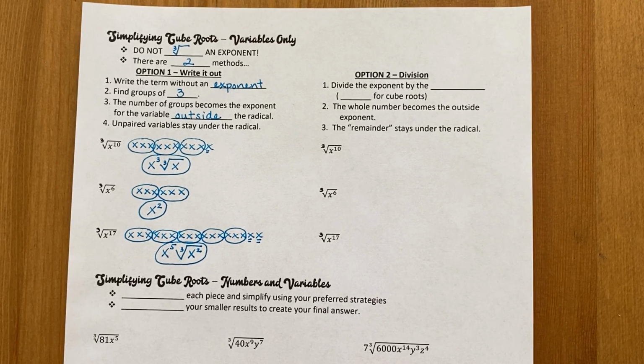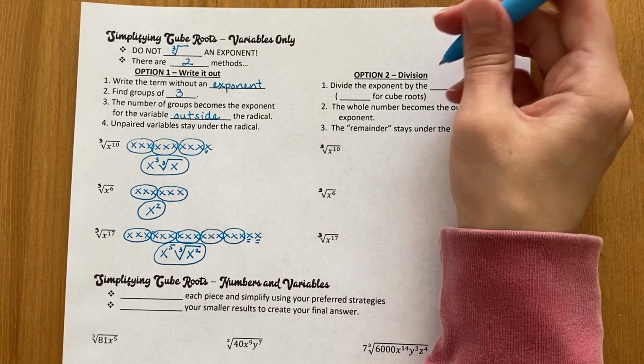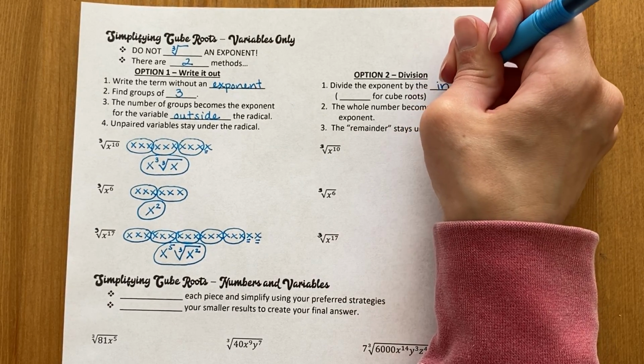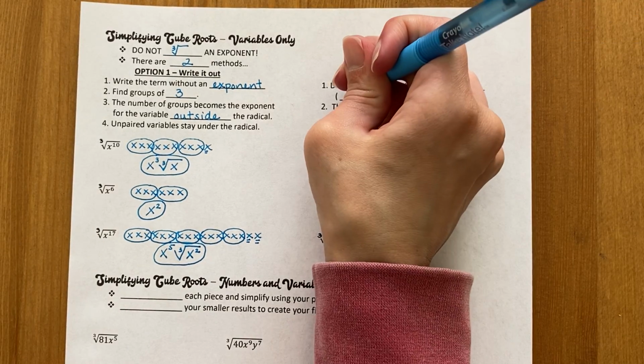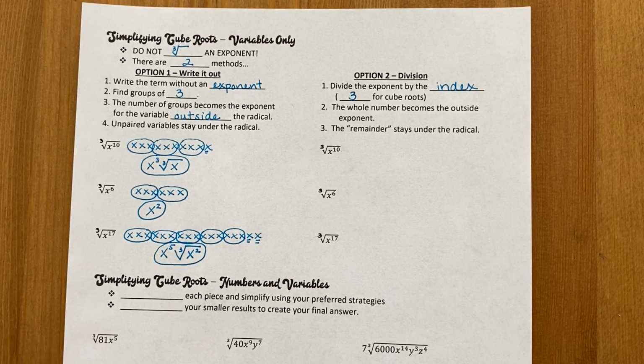All right, a lot of people like the faster way for this option, and that's, again, to divide the exponent by the index, which is now changed. For square roots, it was 2, but because we're doing cube roots, we're looking at 3. So, again, your whole number portion from that division becomes the exponent on the outside, and any remainder is going to be the exponent on your radical inside.